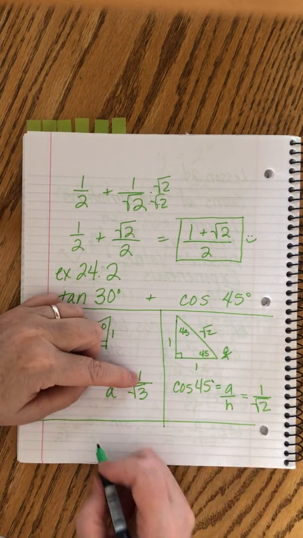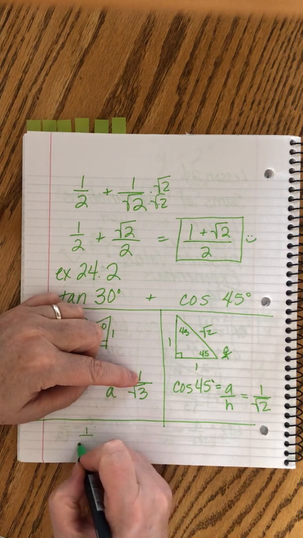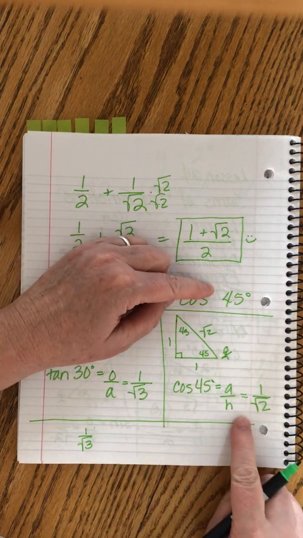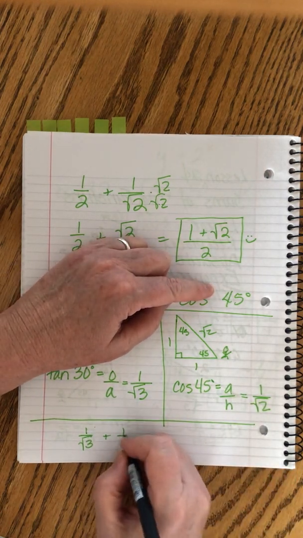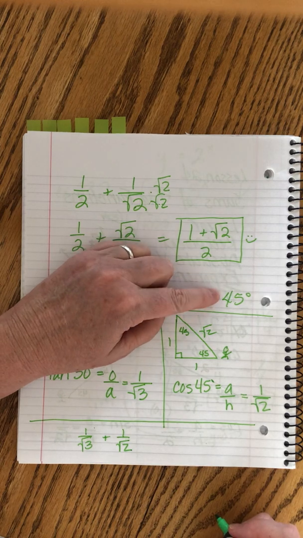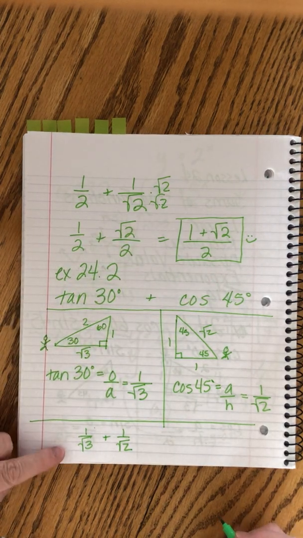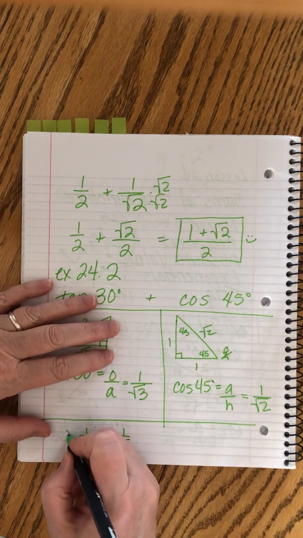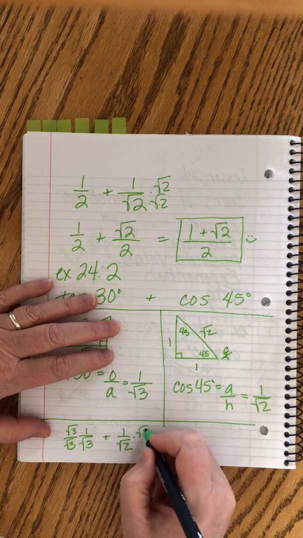And now all I have to do is add them together. 1 over the square root of 3, that's the tangent of 30 degrees, plus 1 over the square root of 2 is the cosine of 45 degrees. All right, we have a little bit of algebra to do so that we can solve this, right? First, we'll have to multiply in order to rationalize the denominators.